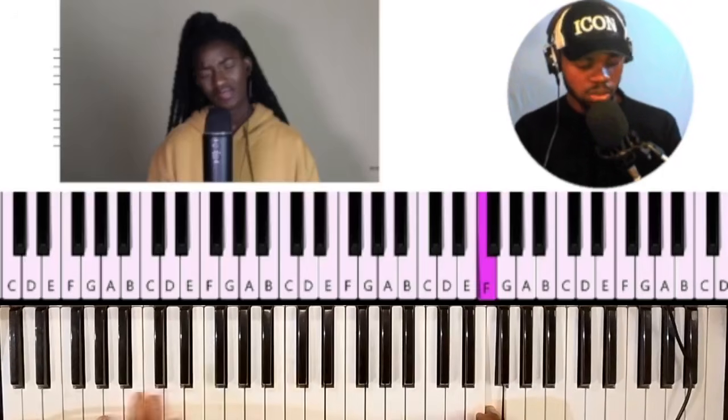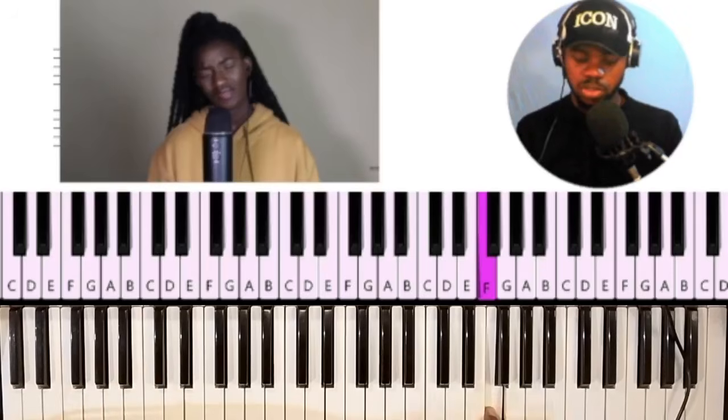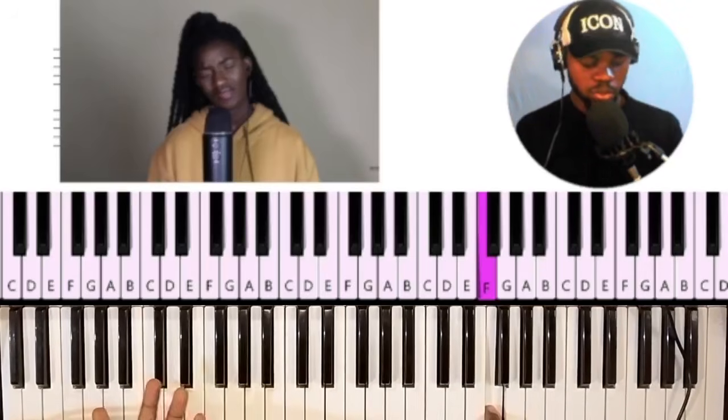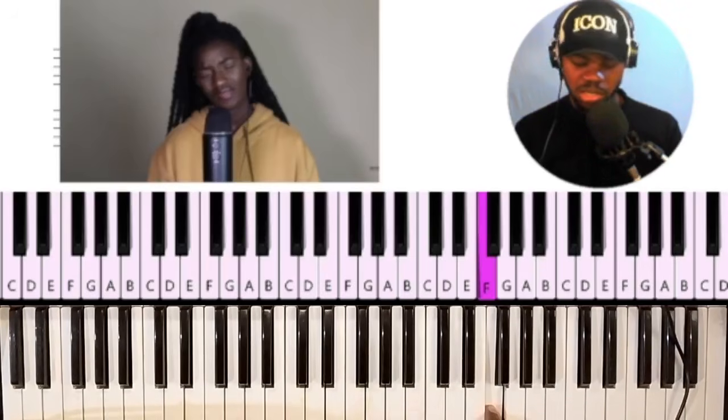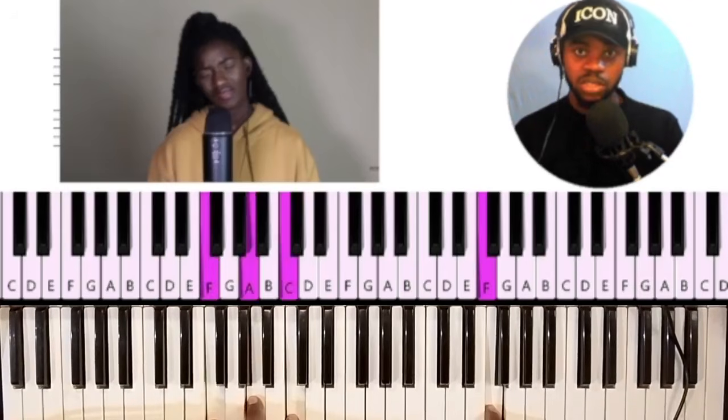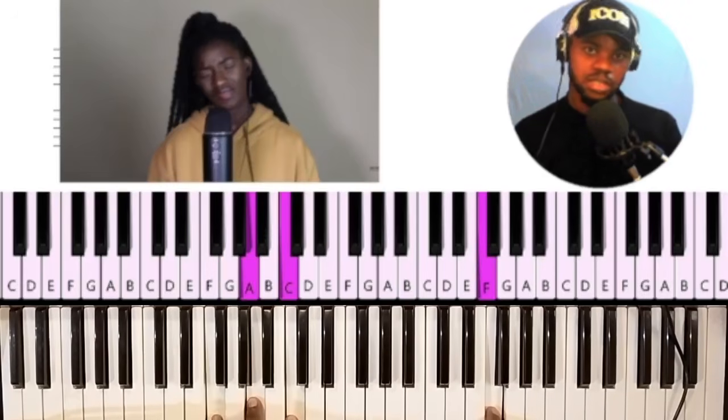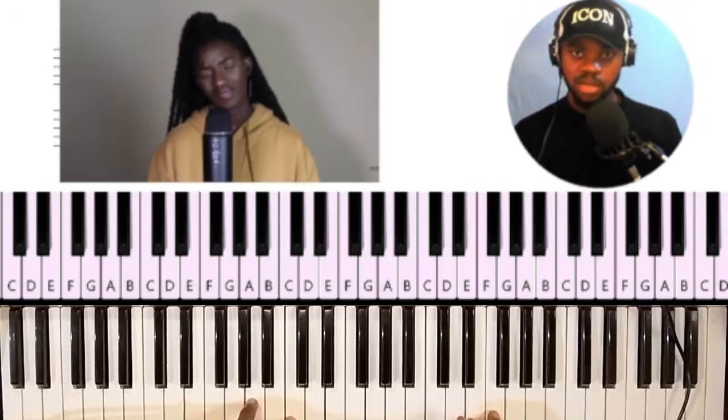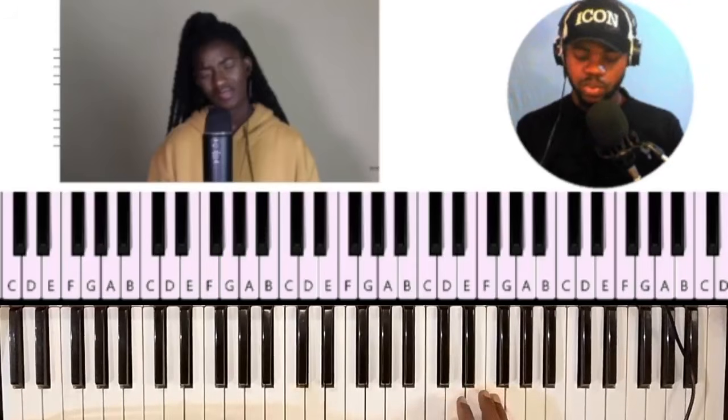So what chord among the 7 diatonic chords contains this note? We can experiment. So let's say the fourth chord, 1, 2, 3, 4. This is the fourth chord in the key of C, and the fourth chord contains F. This is F. It's found in the fourth chord. So this is one option of chord that can harmonize this melody. So we can use it.